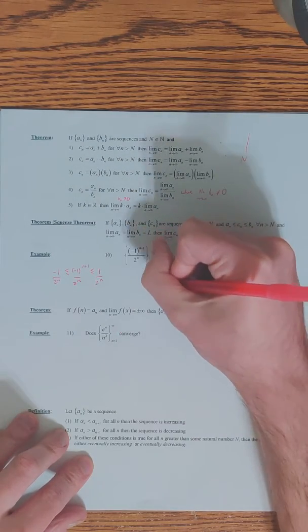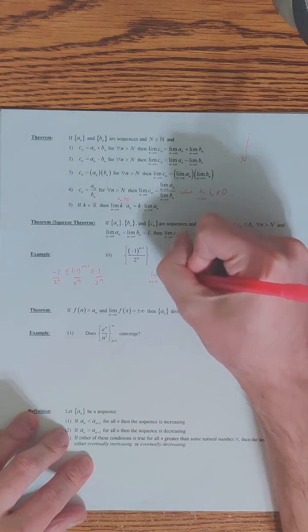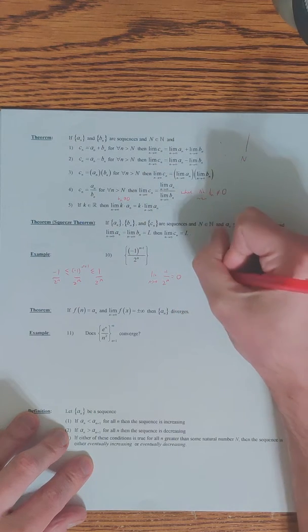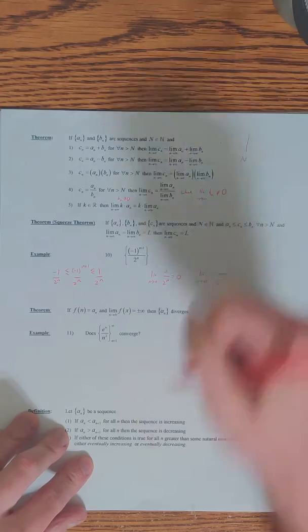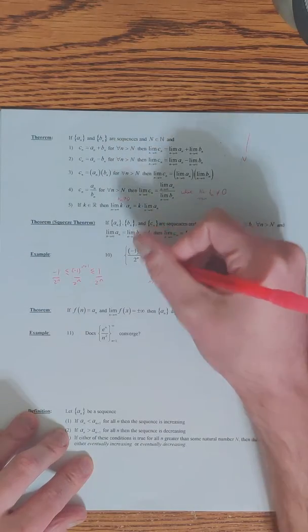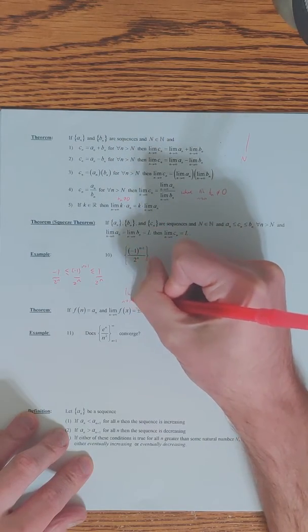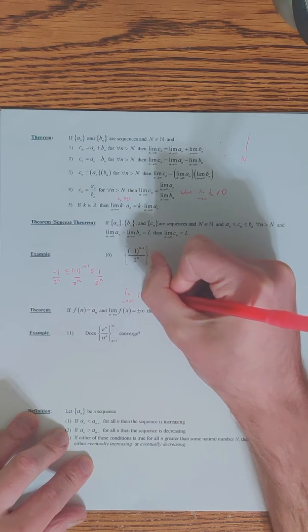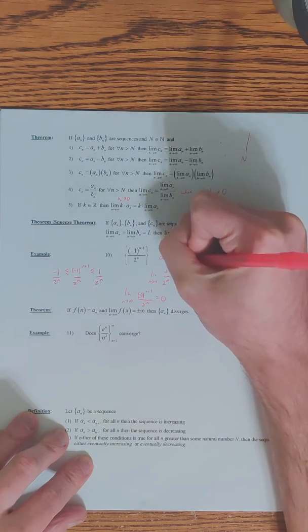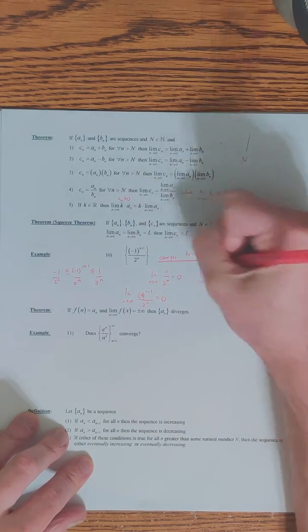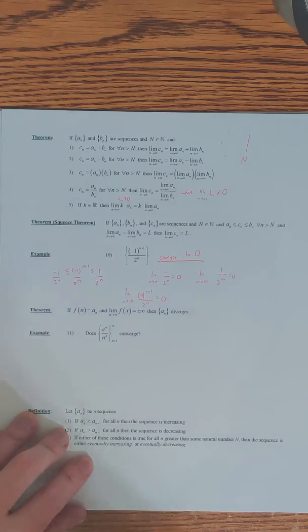So we know that the limit as n approaches infinity of negative 1 over 2 to the n is going to be 0. And we know that the limit as n approaches infinity of 1 over 2 to the n equals 0. Therefore, the limit of this sequence here, the limit as n goes to infinity of negative 1 to the n plus 1 over 2 to the n, will also be 0. So this converges to 0 by the squeeze theorem.